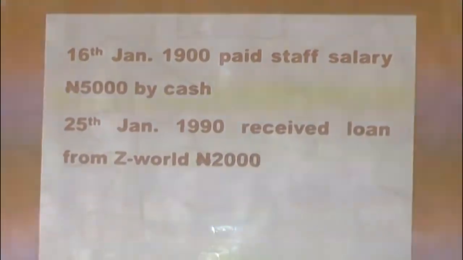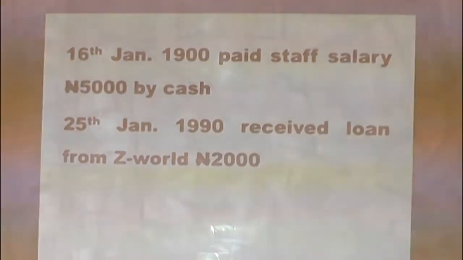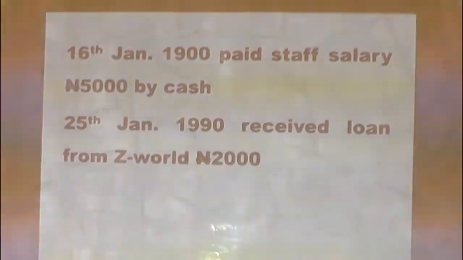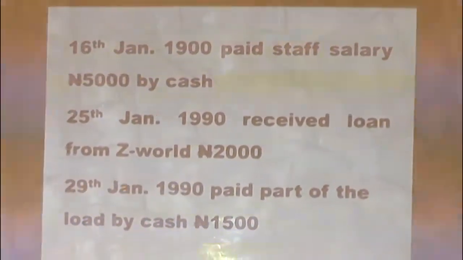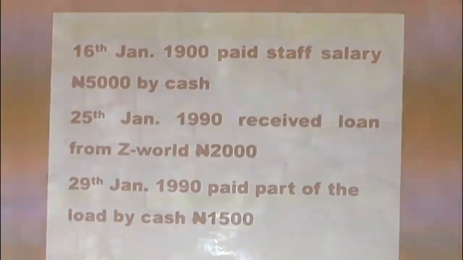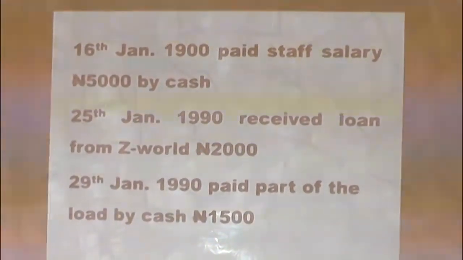On the 25th January 1990, received loan from Z-World, 2,000 naira. On the 29th January 1990, paid part of the loan by cash, 1,500 naira. Then on the 30th of January 1990, sold goods by cash, 500 naira.